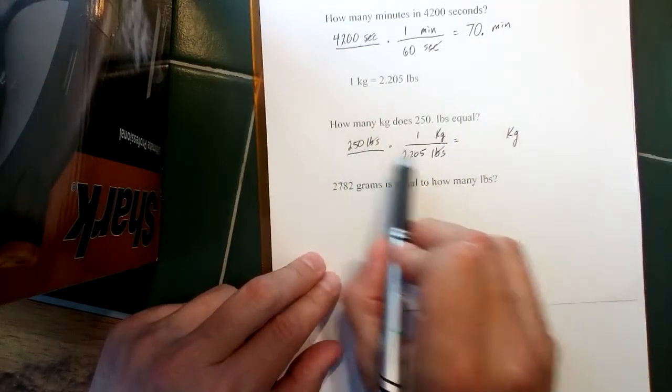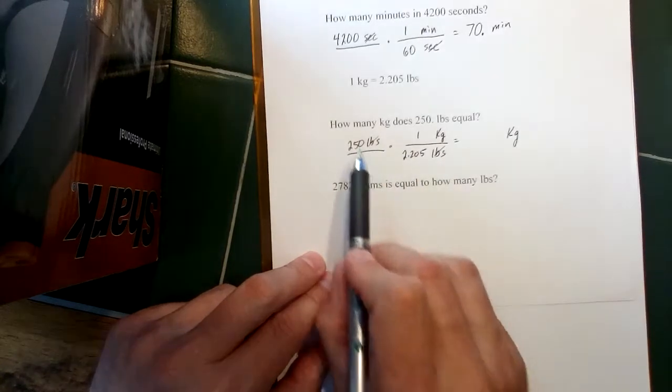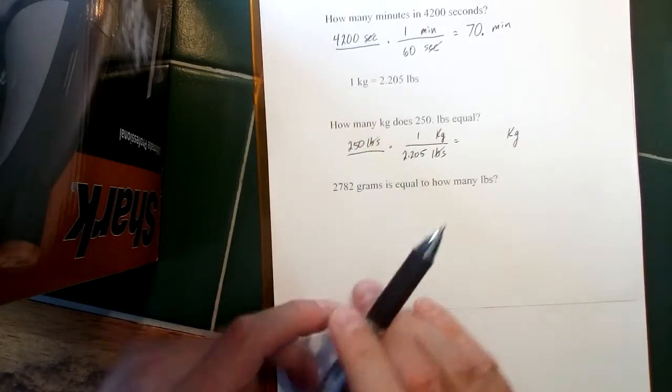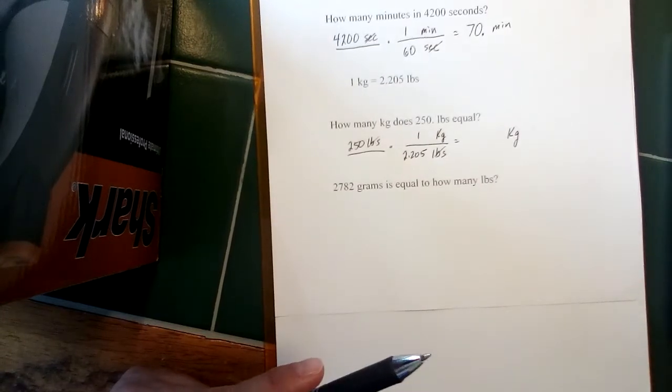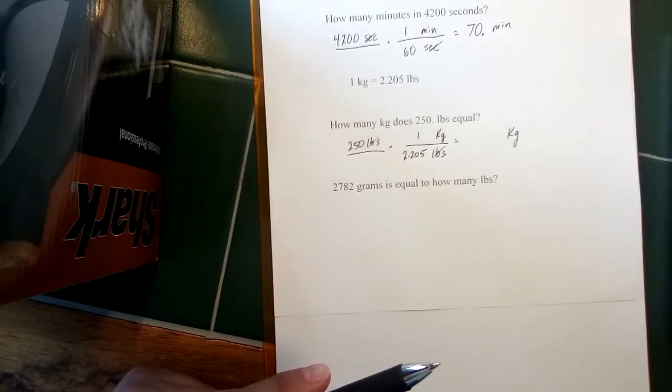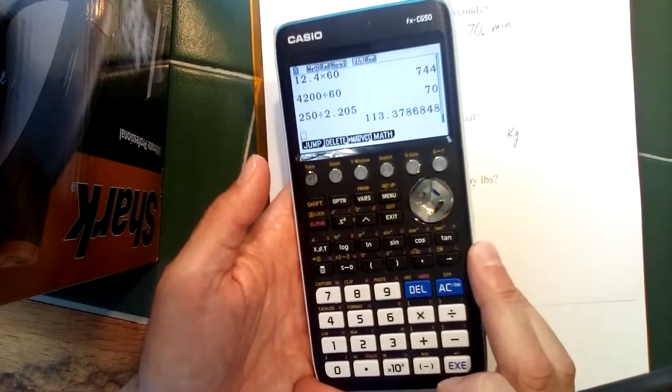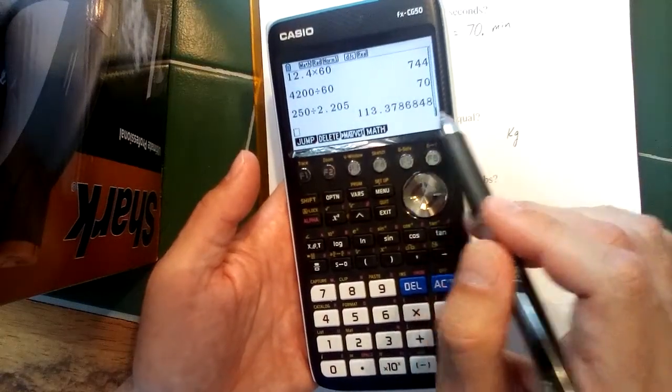And again, if we do the units and cancel them out, it's going to kind of lay out the math that we need to do, right? And again, this one may be a little more abstract than seconds and minutes, so it might be a little harder to know right off the bat that we would need a smaller number of kilograms than we had for pounds. Okay, if I do that division, I get 113.3786848.